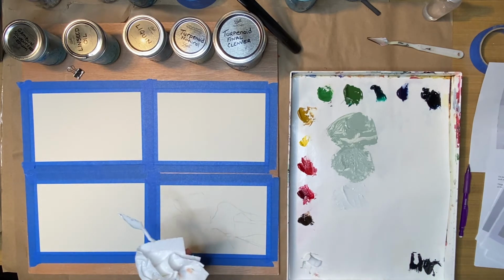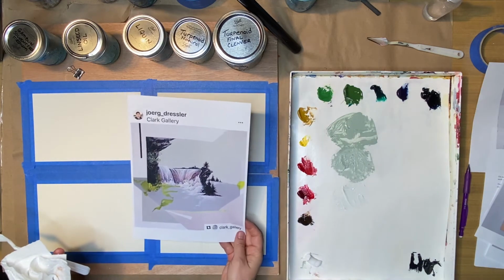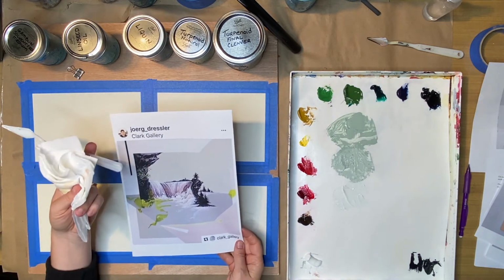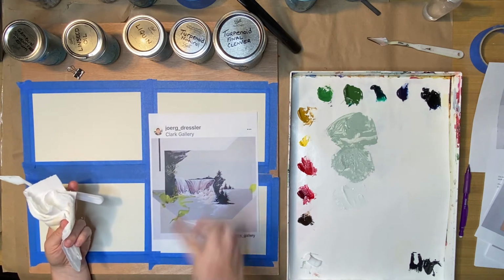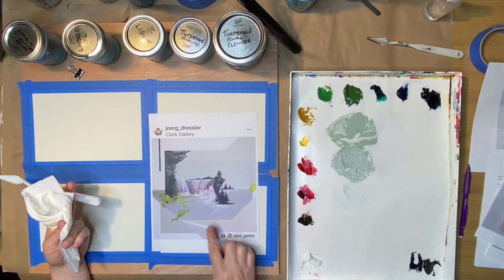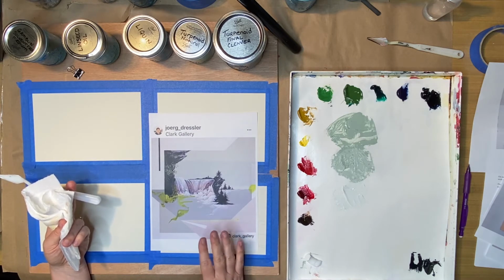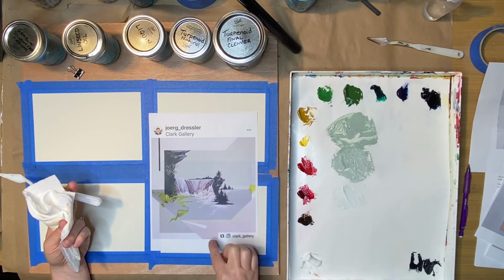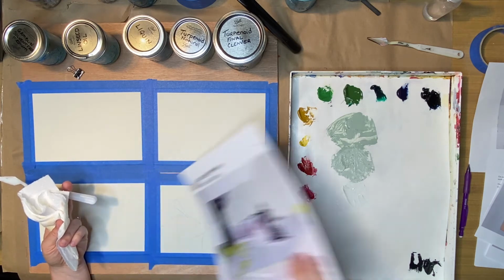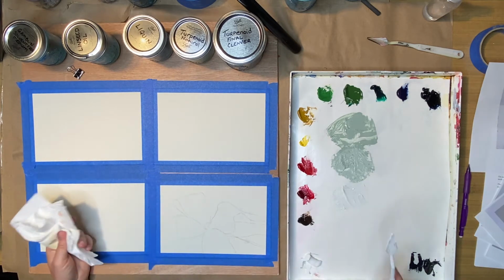So again, kind of referencing what I have going here, just thinking about how cool it is that he has 1, 2, 3, 4, 5 or 6 value shifts just in those graphic design elements in the back. So how am I going to translate that is the question.